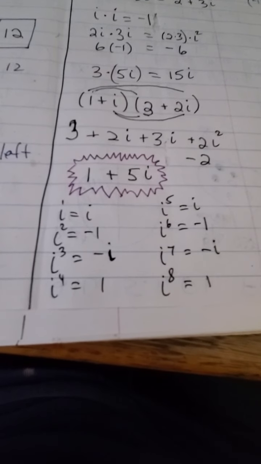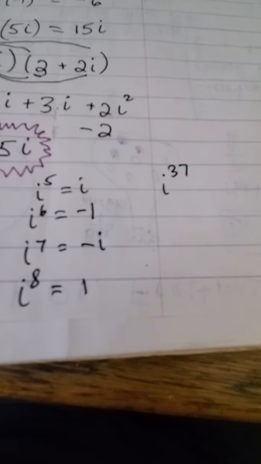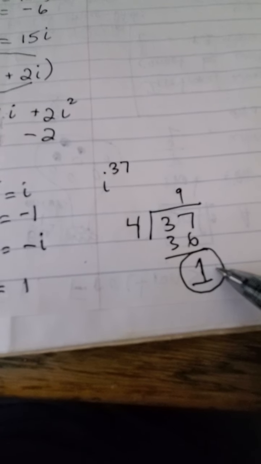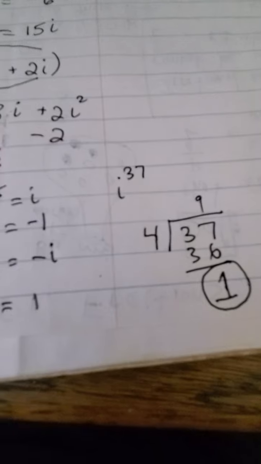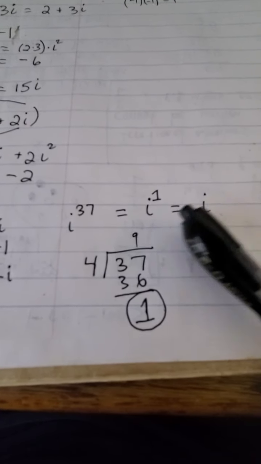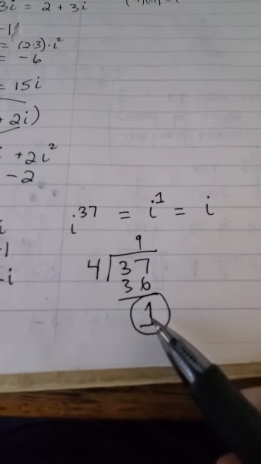So if I would give you a problem like i to the 37th, you don't need to multiply it out 37 times. Just divide it by 4 and see the remainder. So i to the 37th is going to be equal to i to the 1, which equals i. And where did that 1 come from? The exponent came from the remainder.